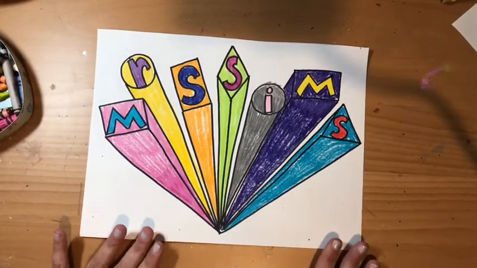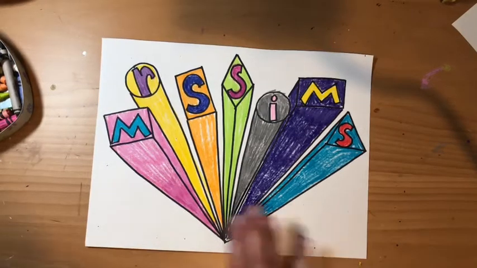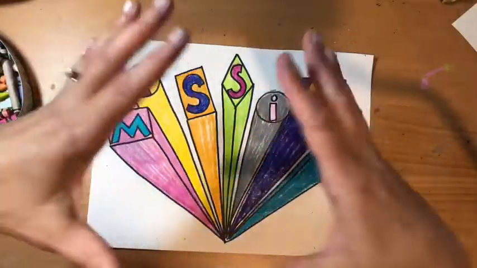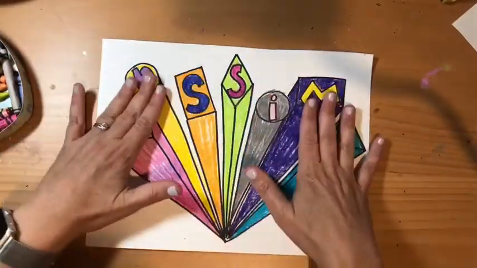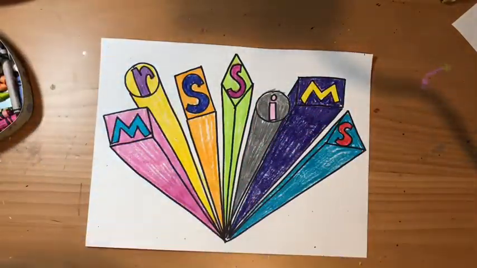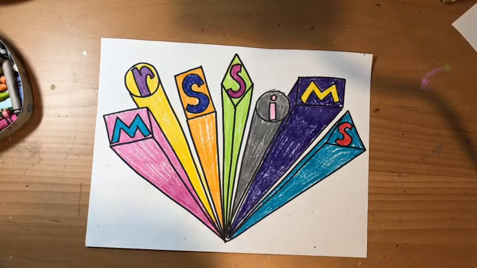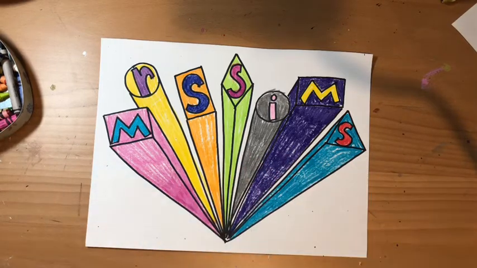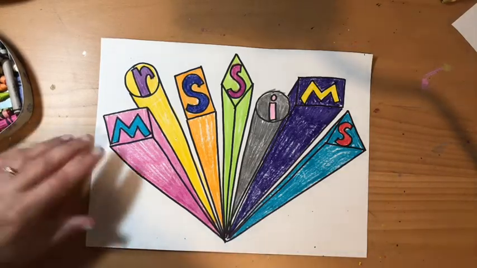Now, one thing that you can do if you want to is, because the light source is closer to where the letters are, and as it goes back into space, there's not as much light, the shapes would start to get a little bit darker. So if you wanted to add a little bit of a shadow, you could do that.